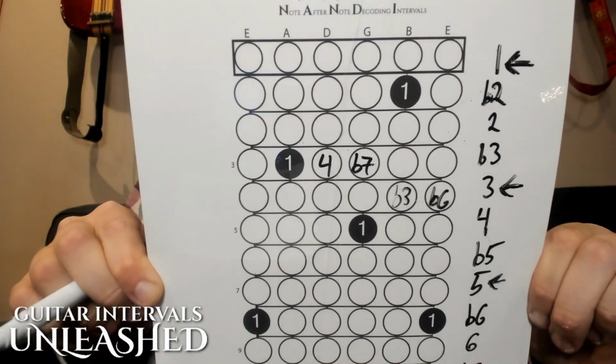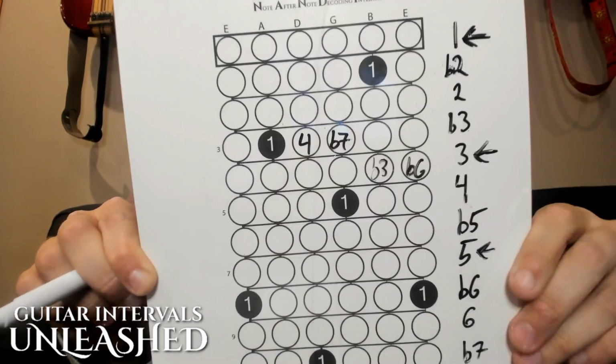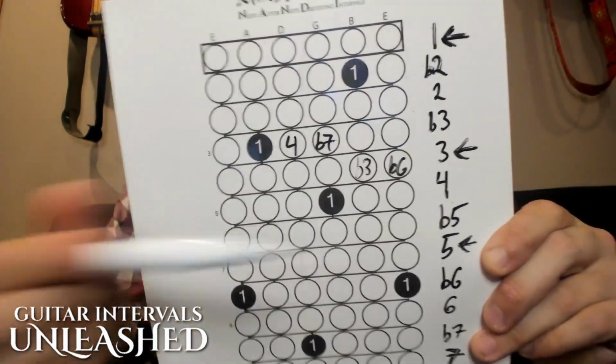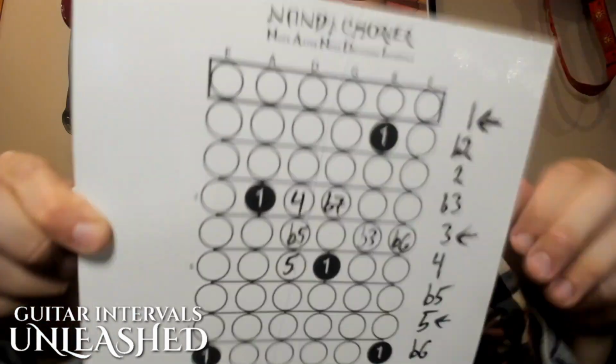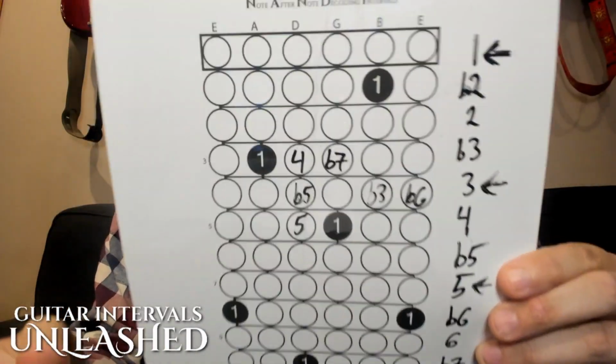So 1, 4, flat 7, flat 3, flat 6. So our 4, we're just going to bring up a whole step. So we have our flat 5 to our 5. We're going to plot that. So there's that right there, and that's going to give us another half of a power chord kind of sound. 1, 5.